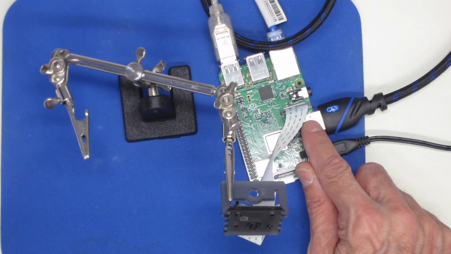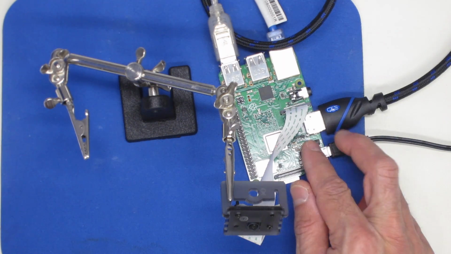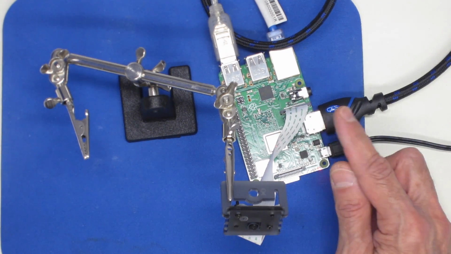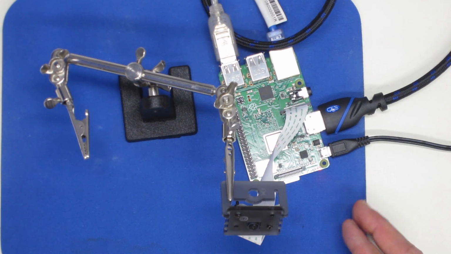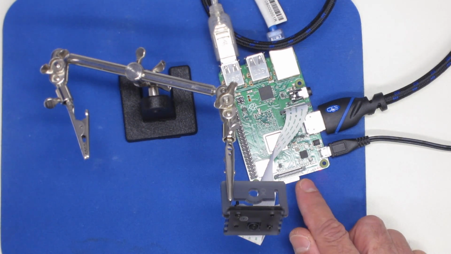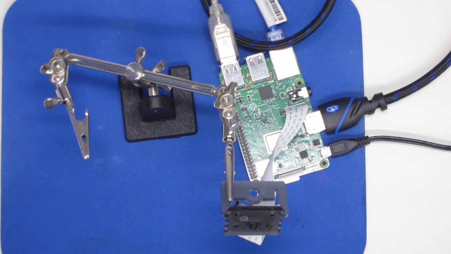And you just insert the cable in there and then press down on the ZIF connector, and that'll secure the cable in. Now, once we've got the cable in, of course, we want to test the camera, which is the whole purpose of this exercise over here. So I've got Raspbian right now inside my Raspberry Pi. And so what we'll do is we'll boot up Raspbian over here.